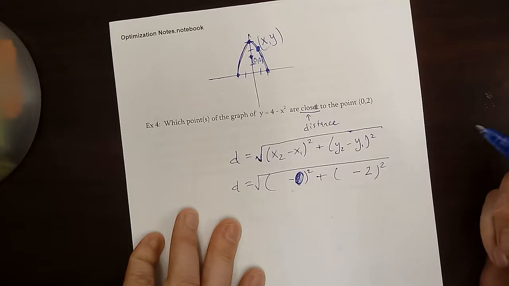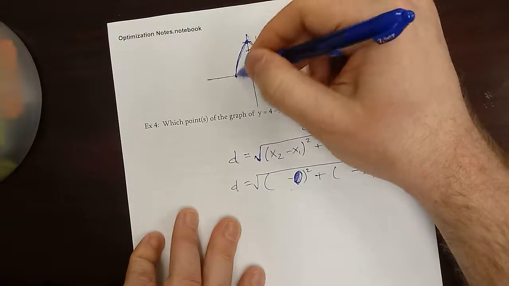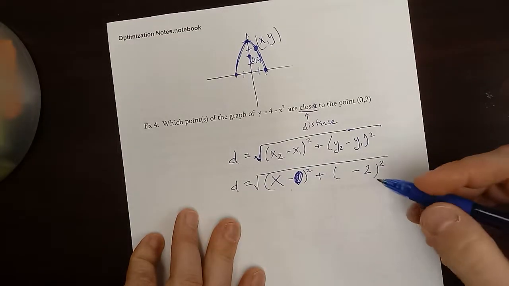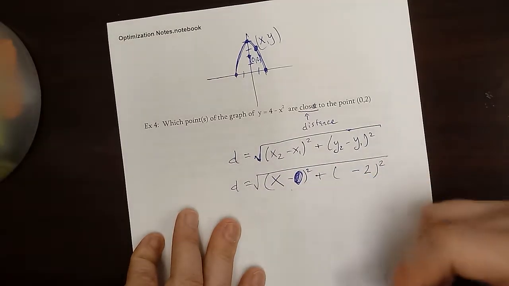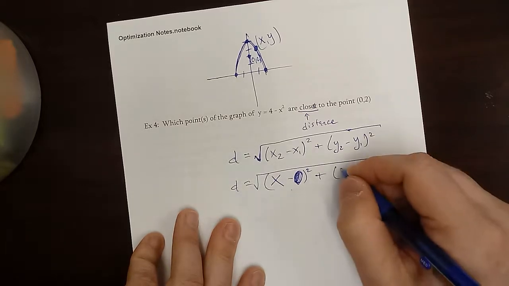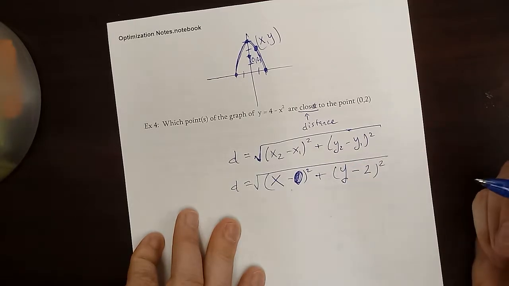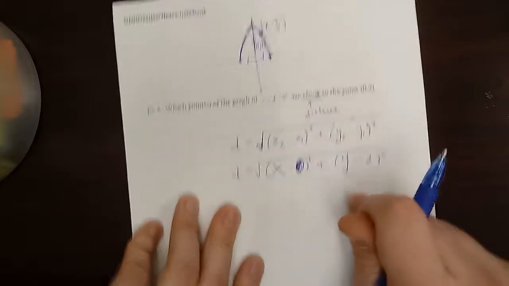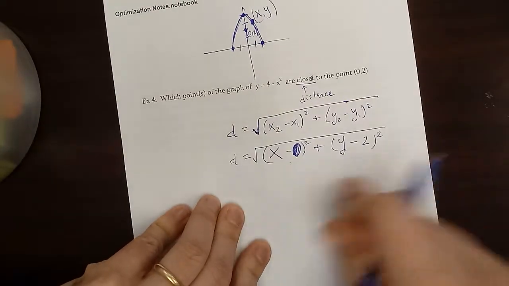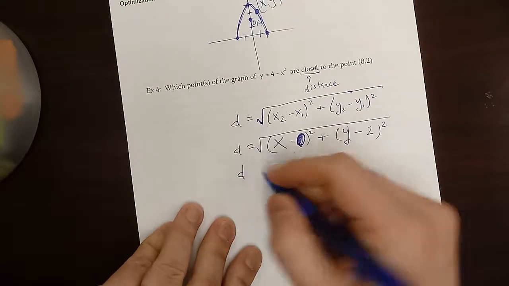Now I just got to plug in my x and y coordinate. The x coordinate of any point on here is literally just x. Here is the trick, more or less, for this problem. I could say the y coordinate, but there's a better way, because I have two variables right now, I'd have to do implicit differentiation. Ain't nobody got time for that.